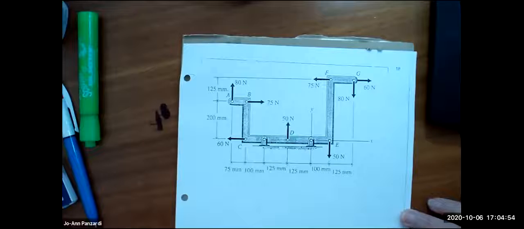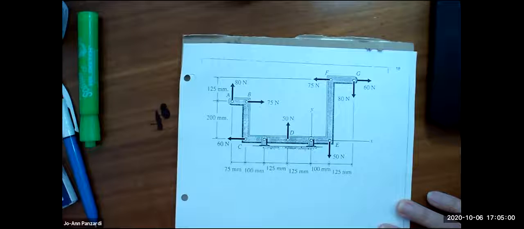So now we're going to approach a problem. So look at this problem. Do you see any couples? So Daniel I, do you see a couple? Yes. Give me one. The force 50 at D and the force 50 at E. Great.